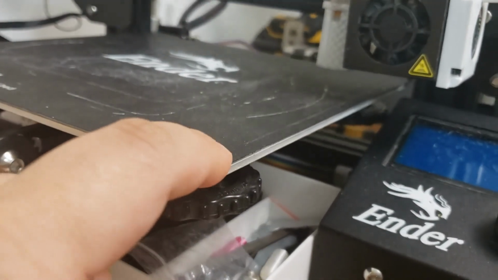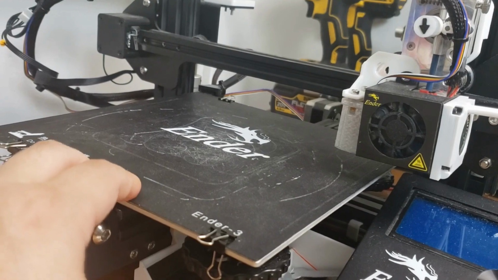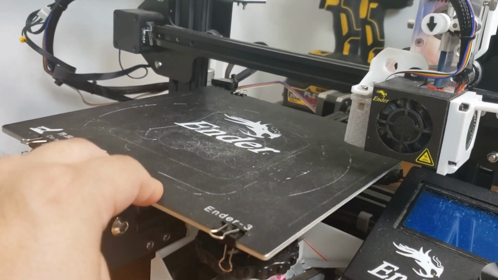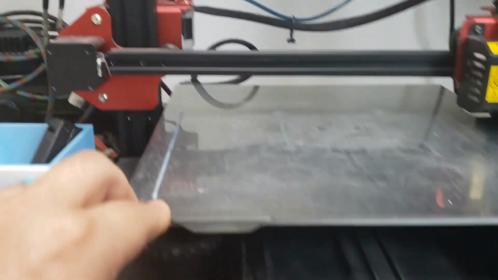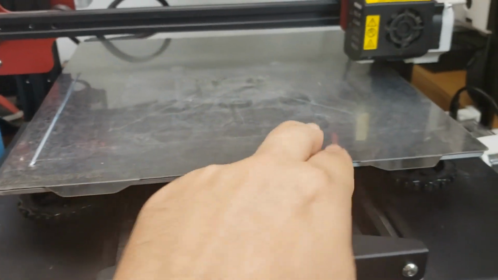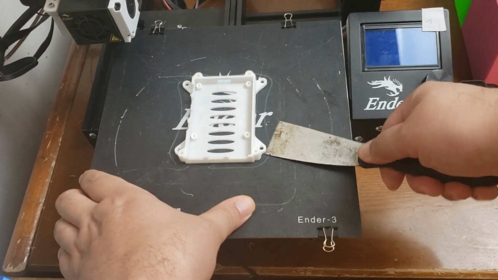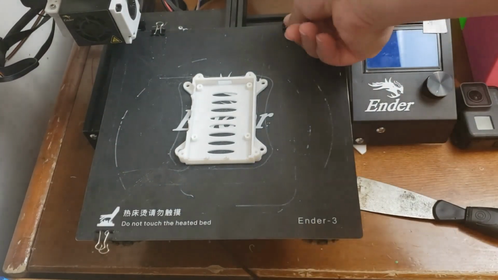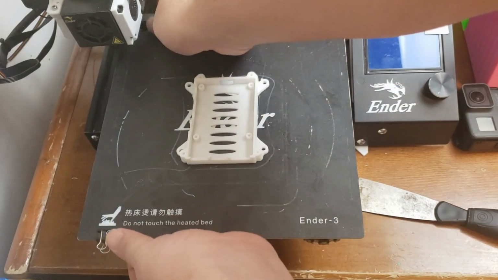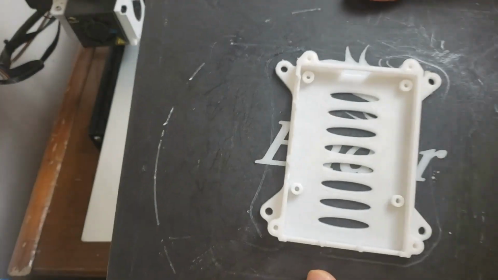If I put pressure on the bed of the Ender 3, you can see that it rocks back and forth a little bit more than the CR10S Pro. So each time I use the scraper or try to dislodge the print from the bed, I think the Ender 3 will have more of a chance to get out of alignment.